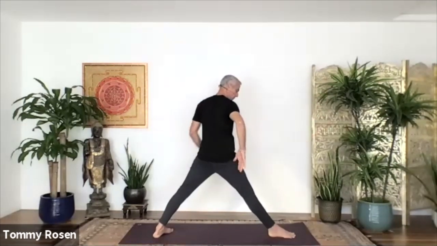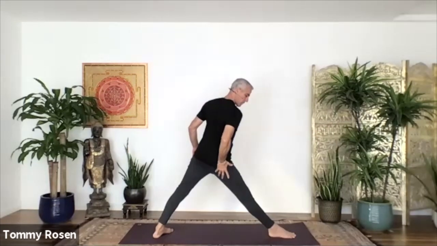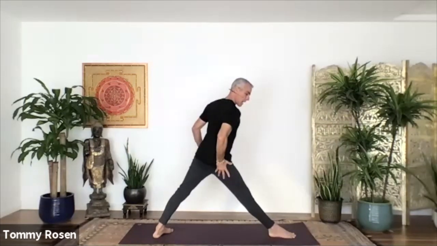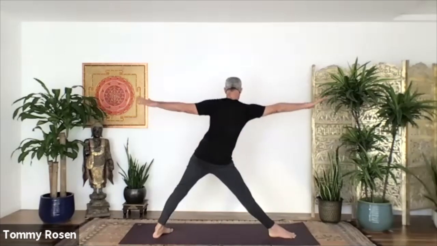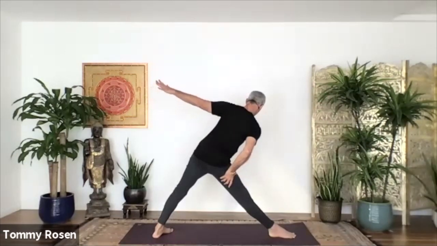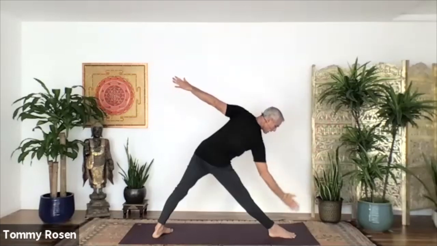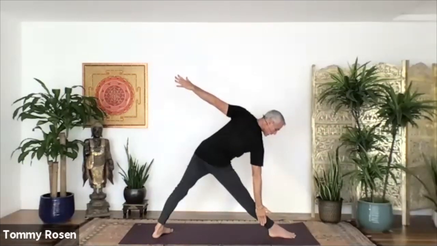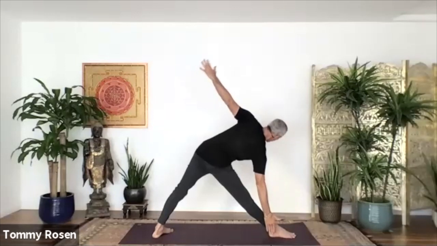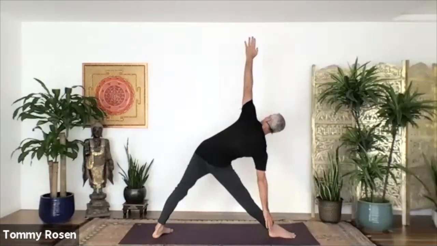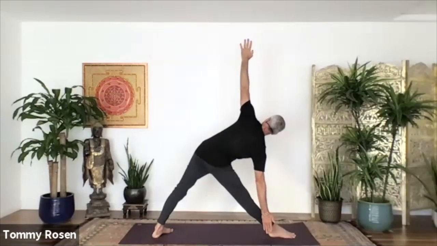As we do that, we want to draw this right hip underneath the body. So here we go. Shift the hips back. Keep drawing the hip underneath the body. Come forward, reach forward. Bring the hand down to the outside of that shin or to the floor, wherever you are. And bring that other hand up. And here we are in triangle pose.